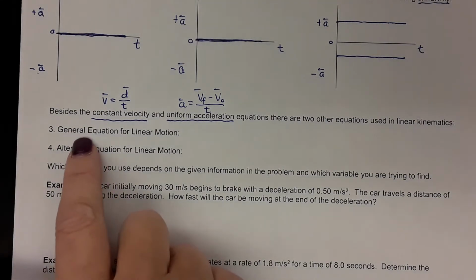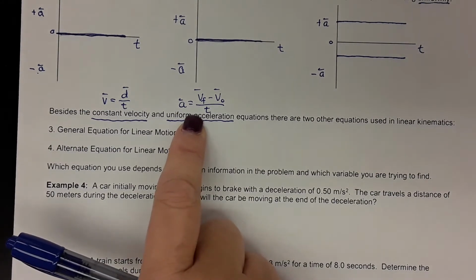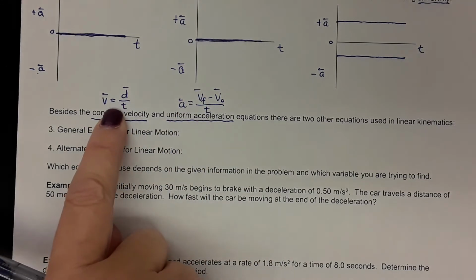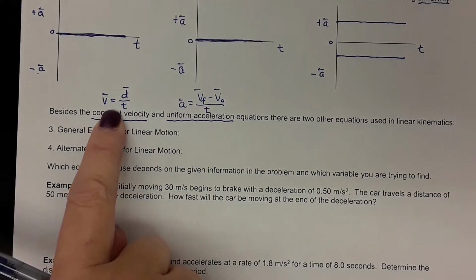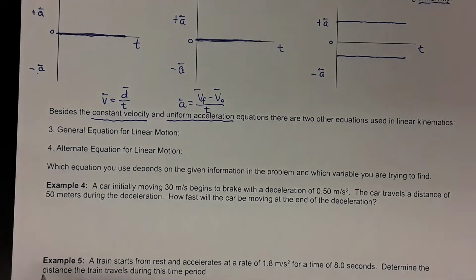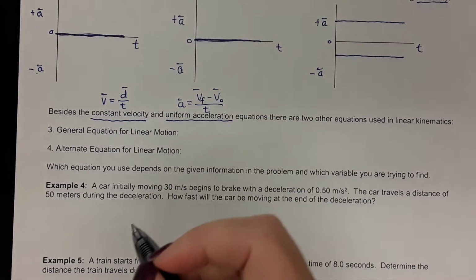Now, there are two other equations that we use in linear kinematics, and there's a reason for that. For example, what if you're accelerating and you want to know how far you've gone? Well, there's no d here, and we can't use this to get it because this is for constant velocity. So what do we do in a situation like that? Well, simple. They did some finagling, and I could go through a math proof to show you how they came up with it, but we don't need to worry about that. We just need to understand how to use it.